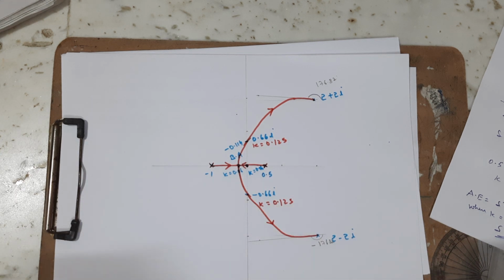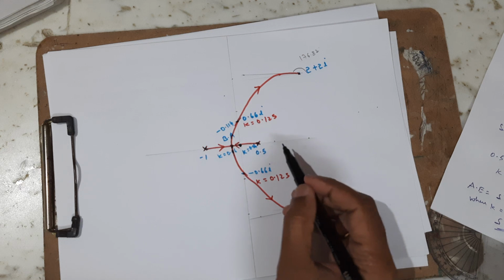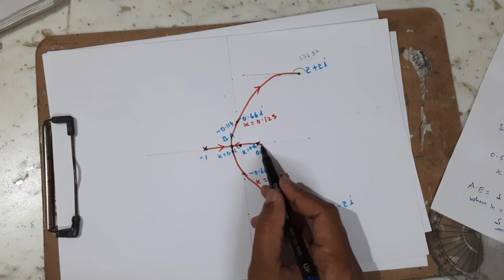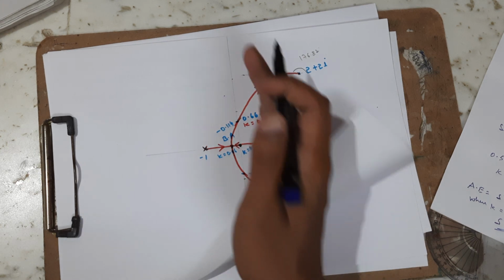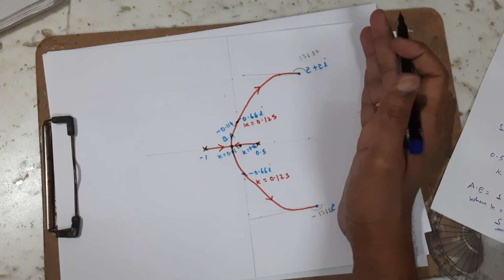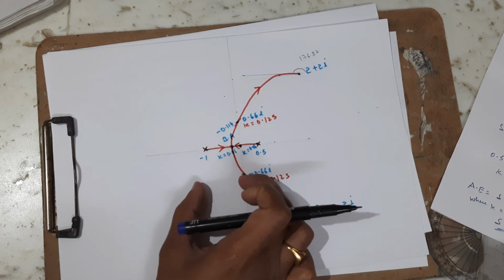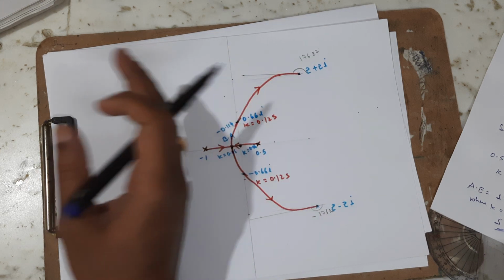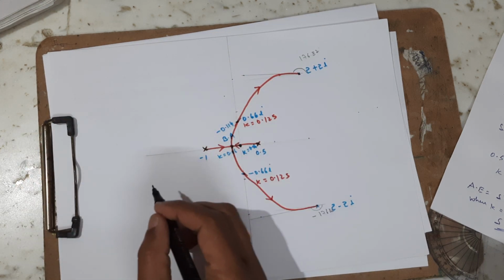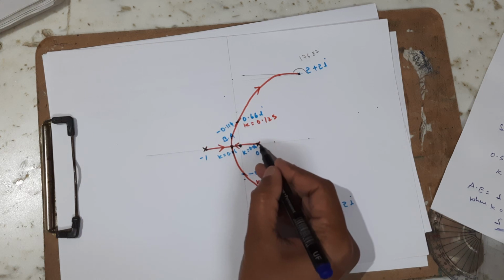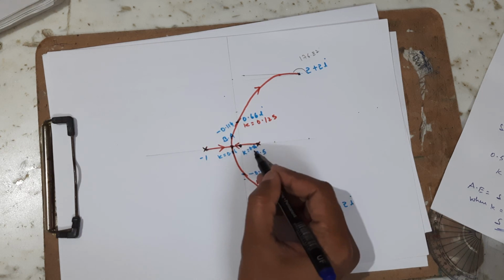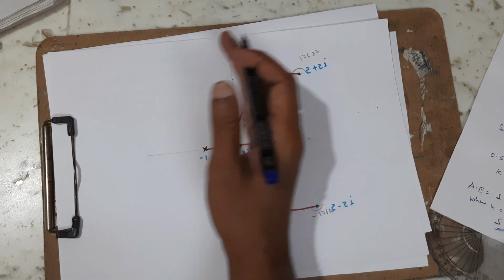Now it is time to write the comment on stability. What is the comment on stability? See here, when I start varying the value of k from 0 to infinity, some portion of the root locus is on the right side and some on the left side. The system will be stable when the root locus is on the left side of the S-plane. From 0 to k of 0.06 something, the system is unstable.